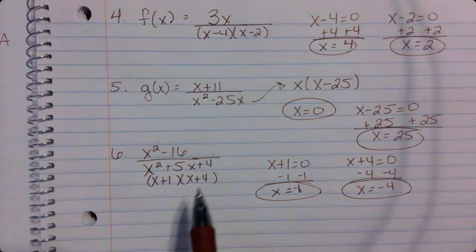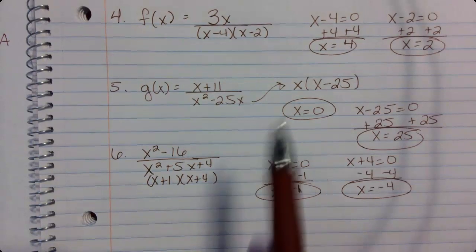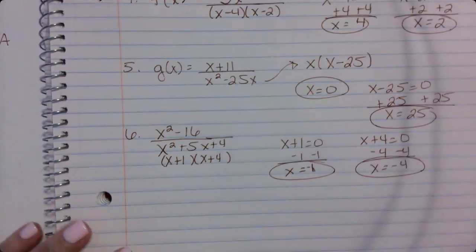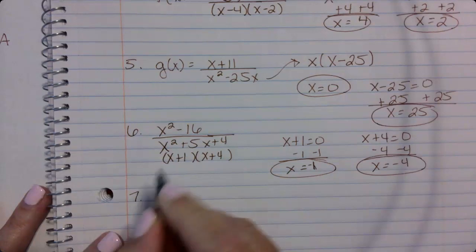Now, if some of y'all are thinking there is a hole, yes, you're right. But this section was only for vertical asymptotes, so we don't have to worry about the holes. Okay, now speaking of the holes, let's look at number 7.